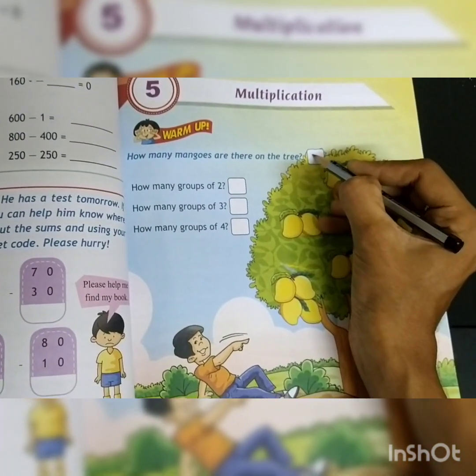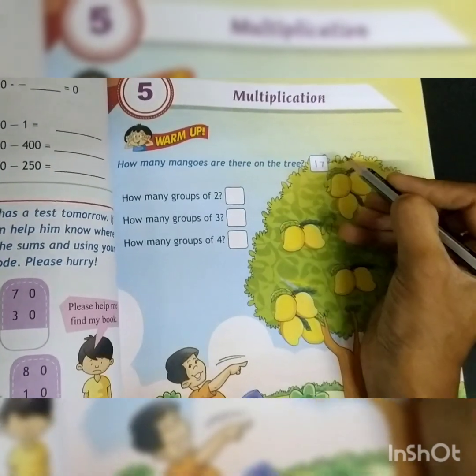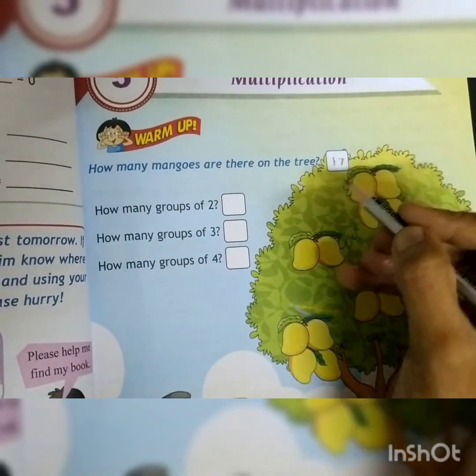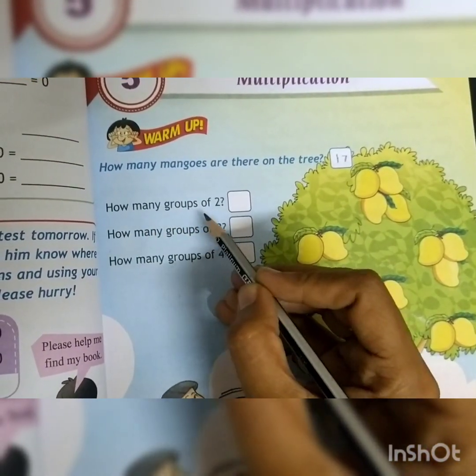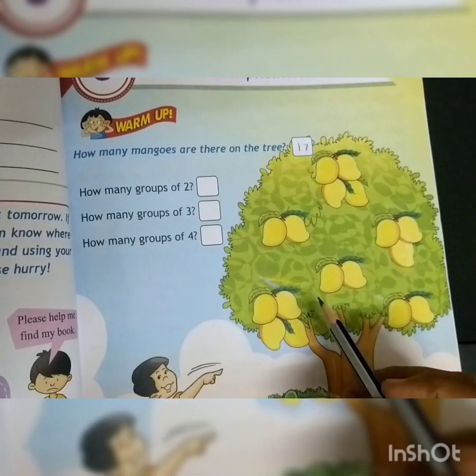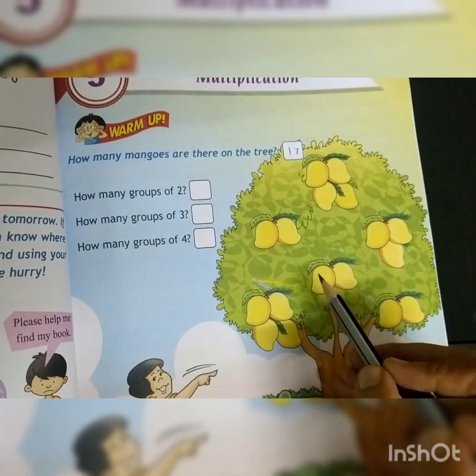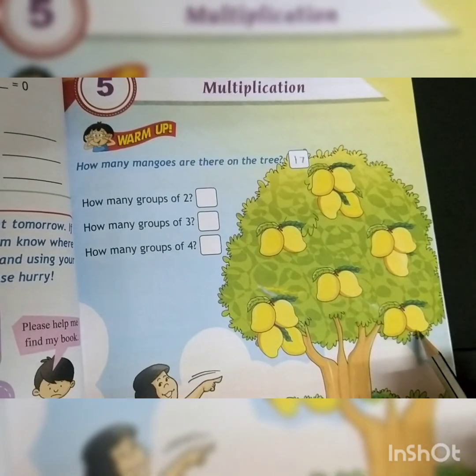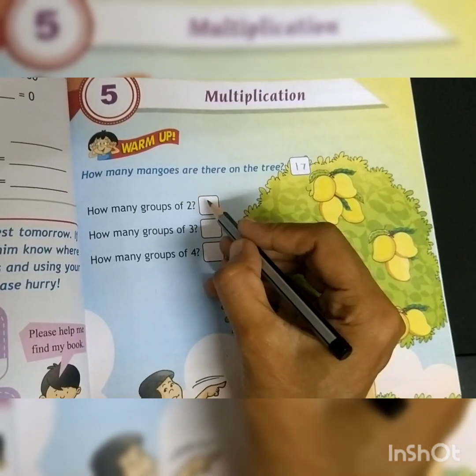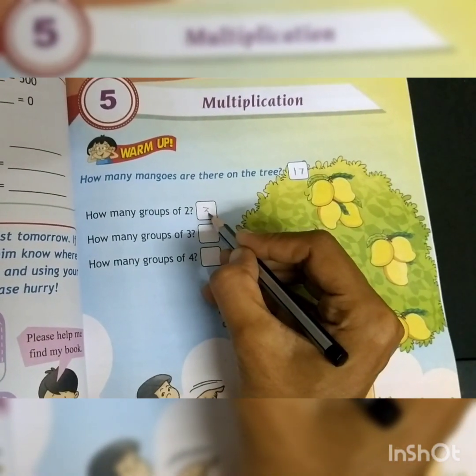Yes, here we can see 17 mangoes. Okay, 17 mangoes. And how many groups of 2? Yes, here we can see 3 groups of 2. Okay, so all of you write here 3.